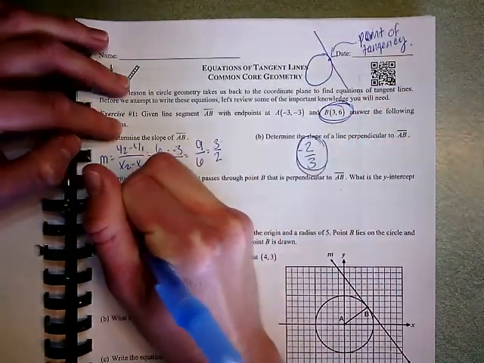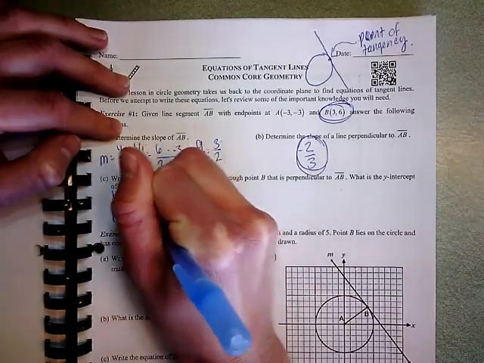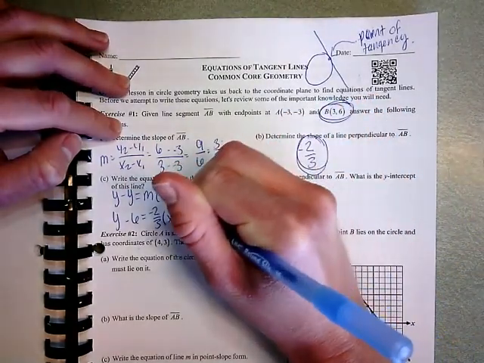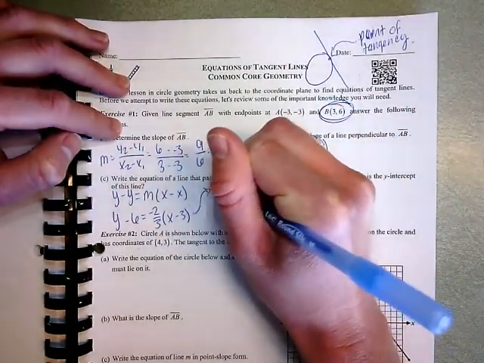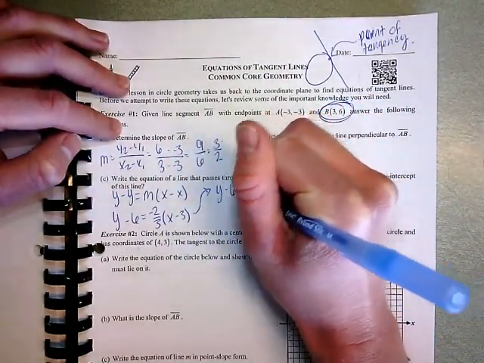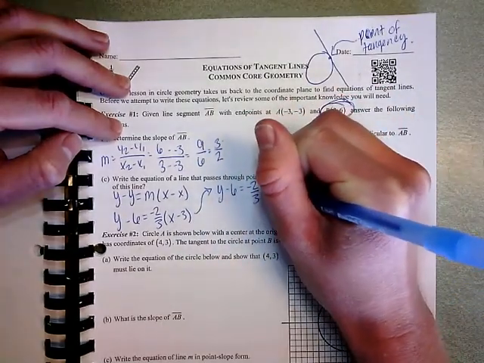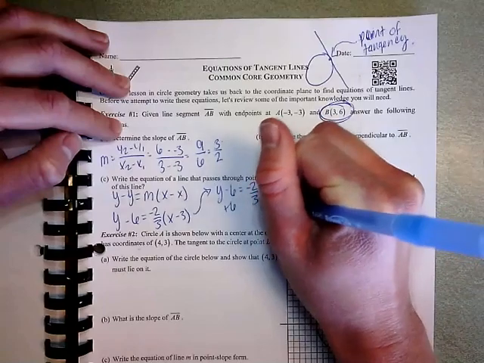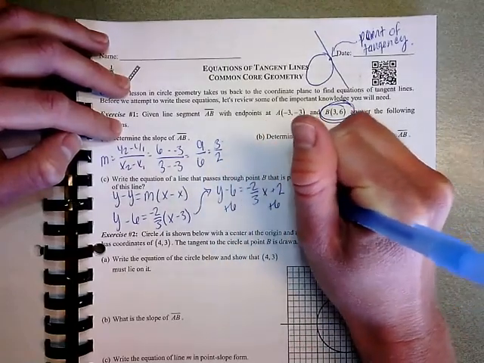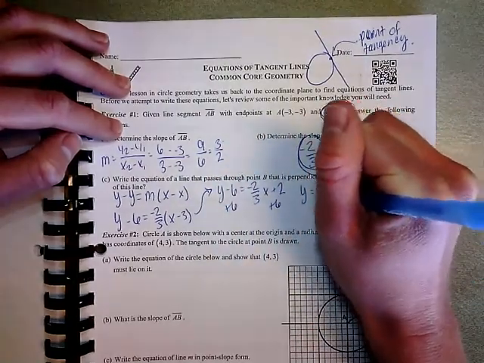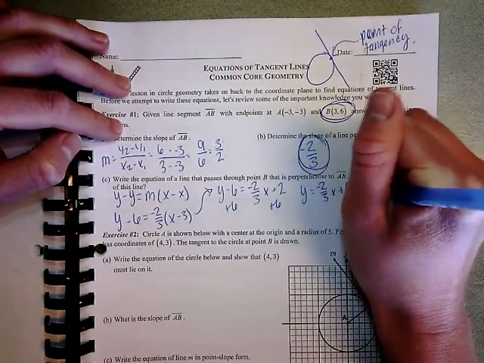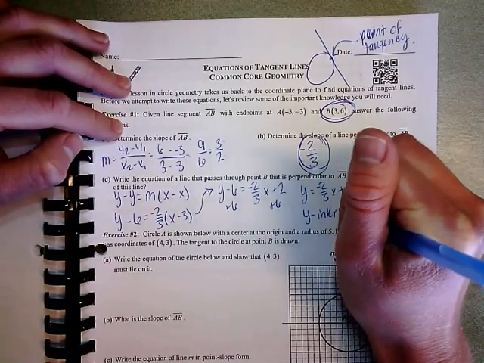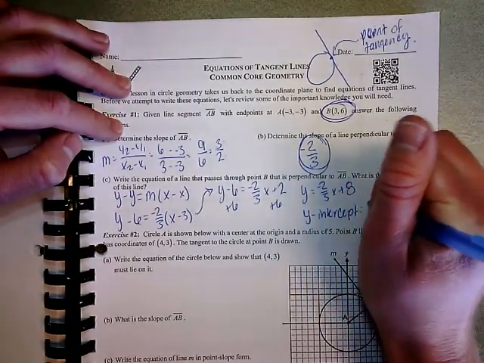So y minus 6 is equal to negative 2 over 3 times x minus 3. So we get y minus 6 is equal to negative 2 over 3x plus 2. Plus 6, so we get y is equal to negative 2 over 3x plus 8. So the y-intercept is 8.